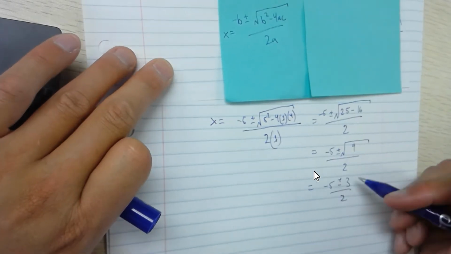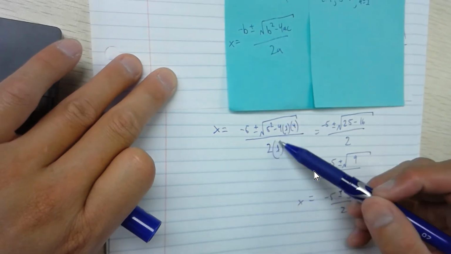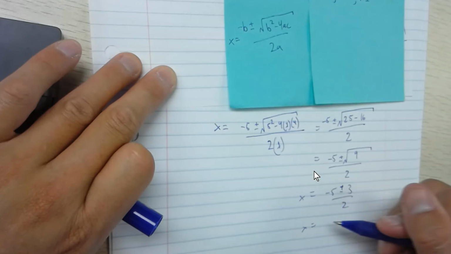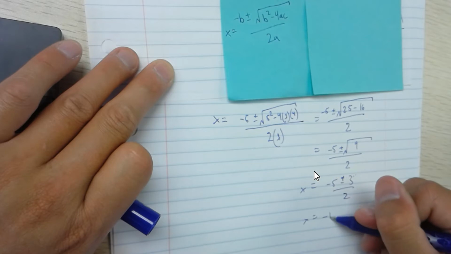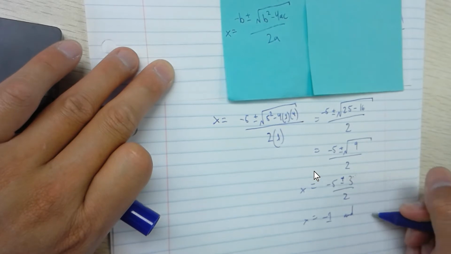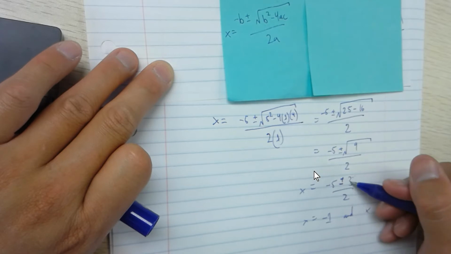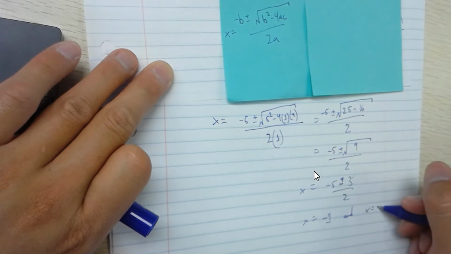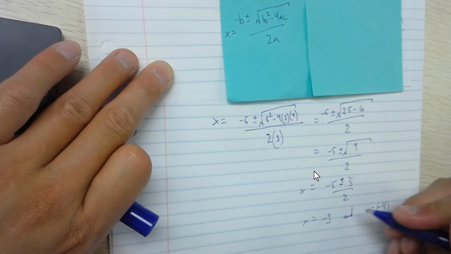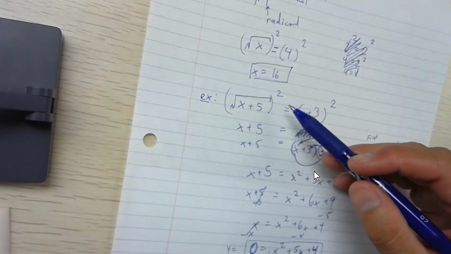And then essentially, x can be two different numbers. Remember, all of this is equal to x. So just to reiterate, x can be negative 5 plus 3. Let's do that in our heads. That's negative 2 divided by 2. That's negative 1. And x could also be, if you did negative 5 minus 3, negative 8. You take negative 8 and divide it by 2, that will give me negative 4. These are two solutions for x that will make this possible.